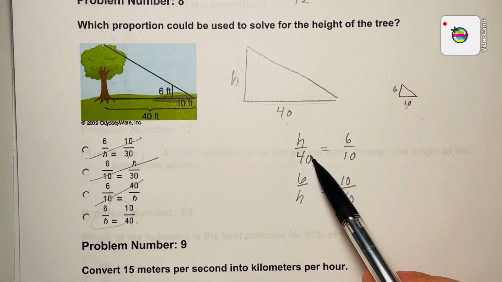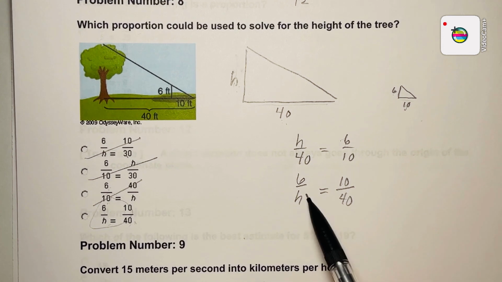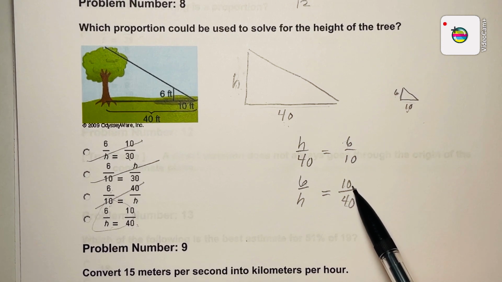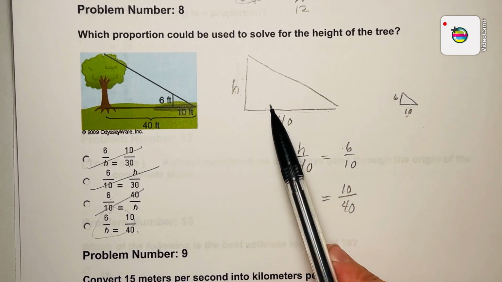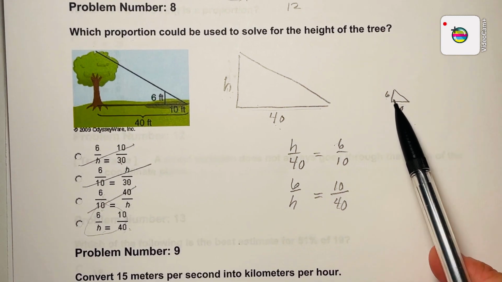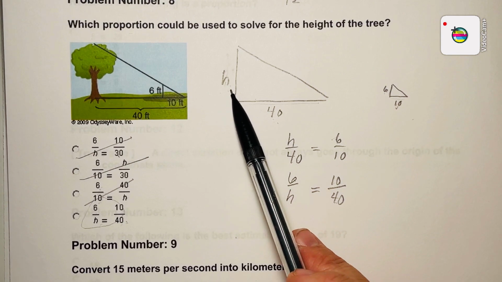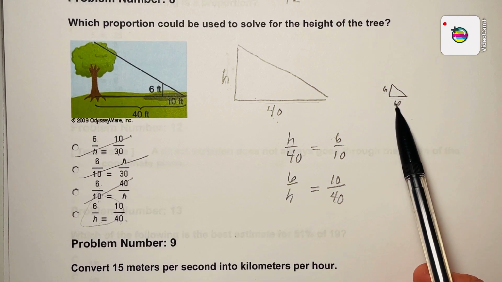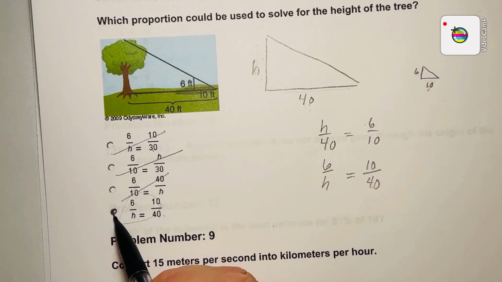Each of these will give you the same answer. Do you know that? This is going to be 240 divided by 10, which is 24. This is also going to be 240. 240 divided by 10 is 24. So you can mix up your proportions. Just make sure you're consistent. If you're going to put h over 40 of the larger triangle, then on the smaller triangle, you need to put 6 over 10. If you're going to be putting the heights, 6 over h, in that order, then the same order needs to be used on the second fraction, the baseline of the smaller triangle over the baseline of the larger triangle. Okay? Confusing enough?